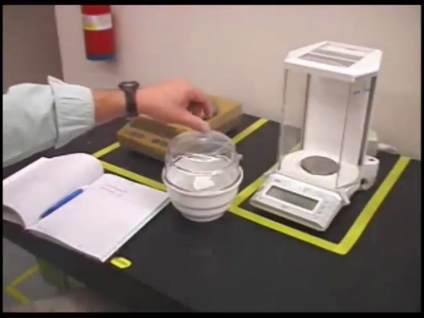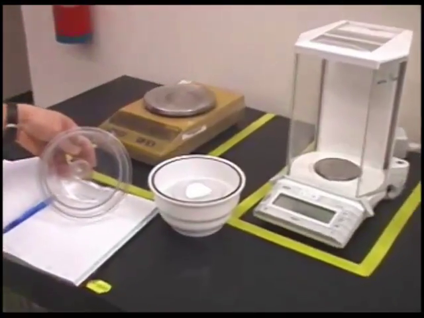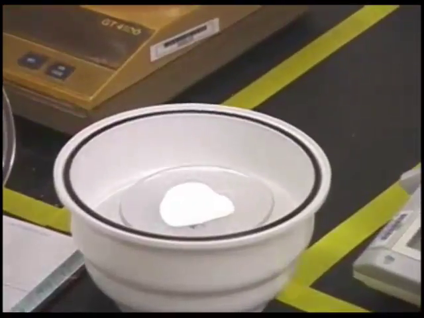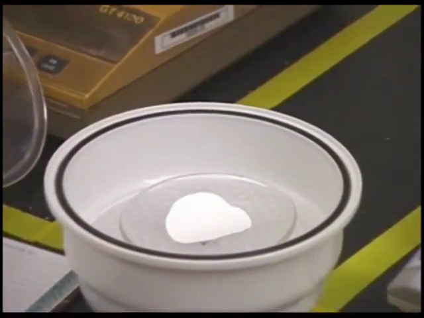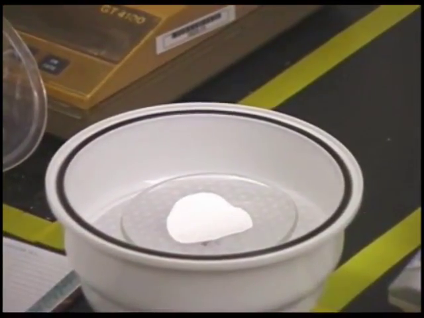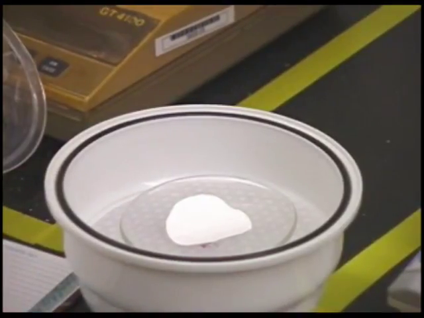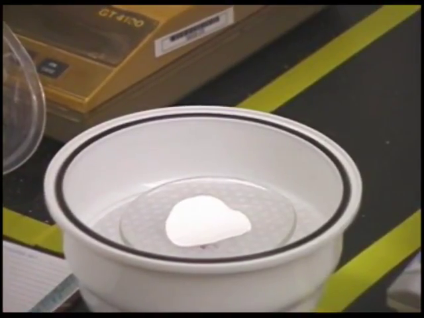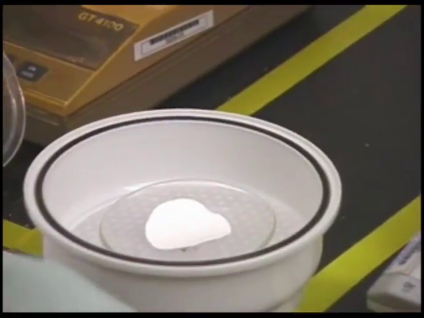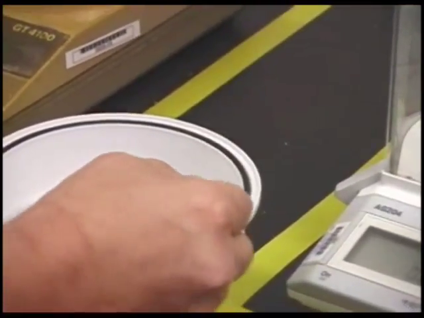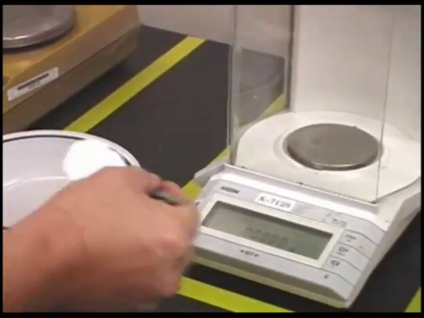A filter element that has been pre-washed with deionized water, dried in an oven for 1 hour at 103 degrees Celsius, and cooled in a desiccator so as not to collect additional moisture from the atmosphere, is initially weighed to determine its initial dry weight.